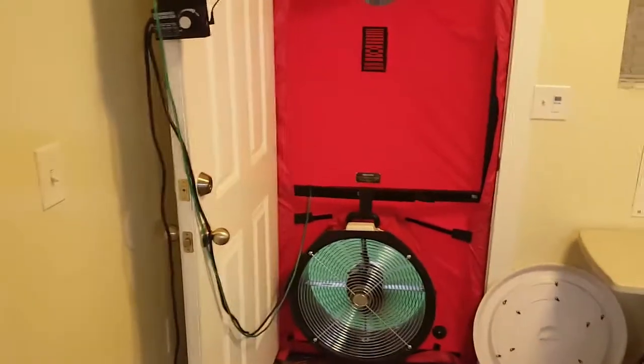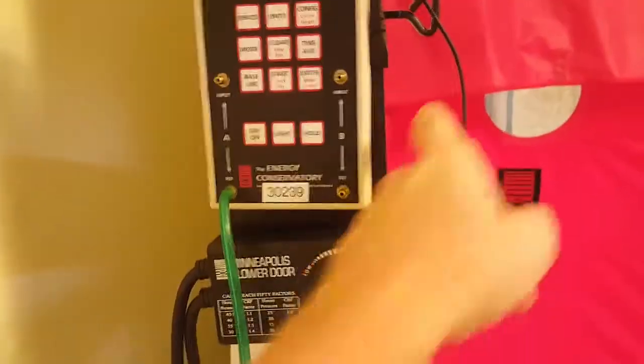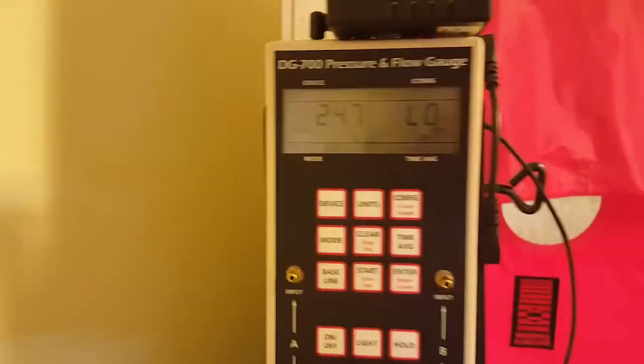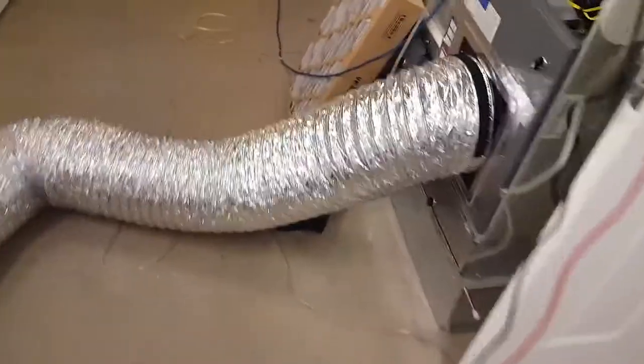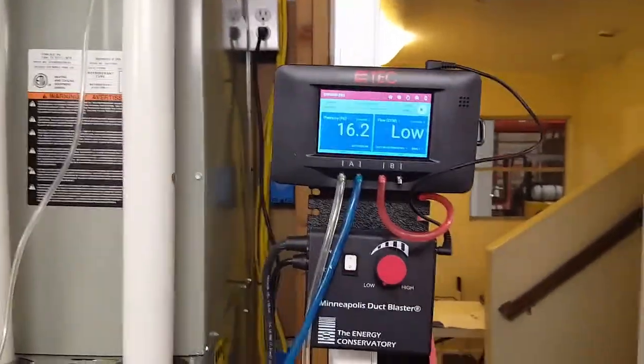Okay, in this test, we are going to do our duct leakage to the outside. So we have our blower door, we've turned it around, and using the DG700, we've got it set on cruise control at 25 Pascal. So it's pressurizing the house to 25 Pascal. We have our duct blaster set up in here, and we're using the DG1000 to run our duct blaster.